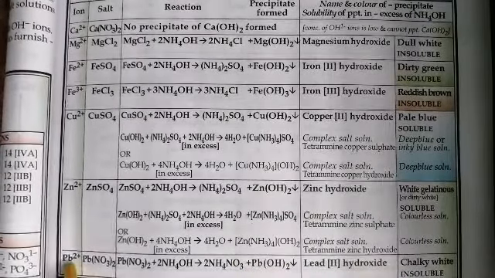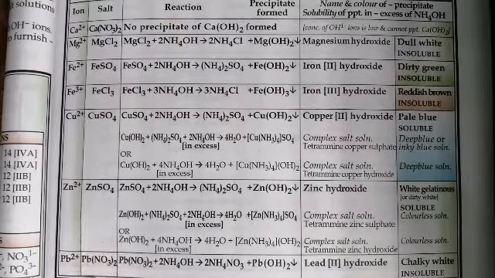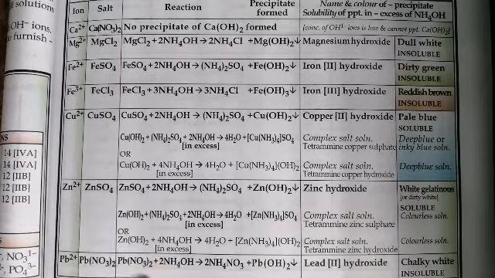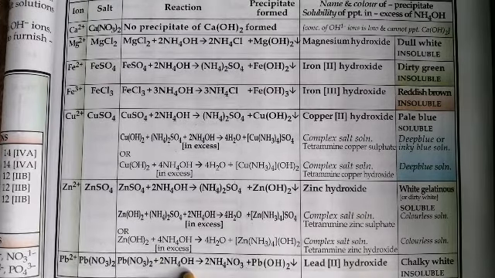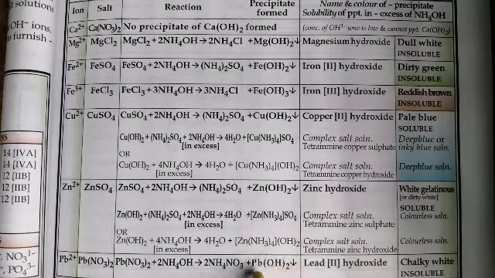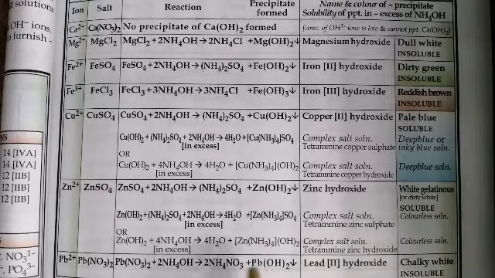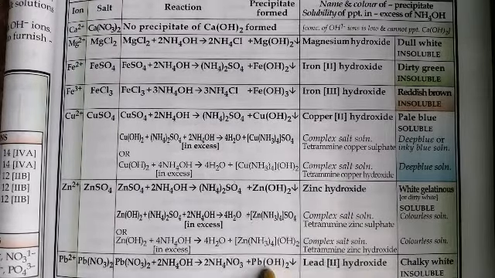And the last one is the presence of lead ions. The salt is lead nitrate solution, which is colorless. You add to it in small quantities ammonium hydroxide. What do you observe? You observe a precipitate of lead hydroxide, which is chalky white, just like your chalk. And when you add excess of ammonium hydroxide to the precipitate lead hydroxide, you will see that it does not dissolve. So we say it is insoluble.